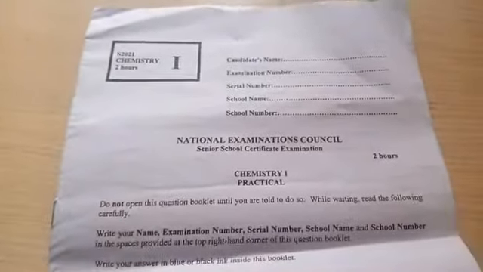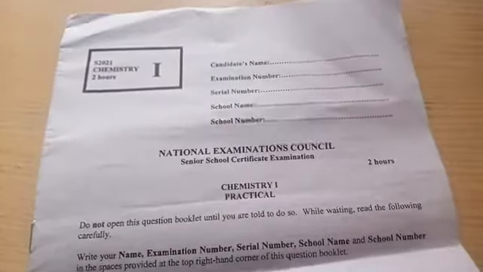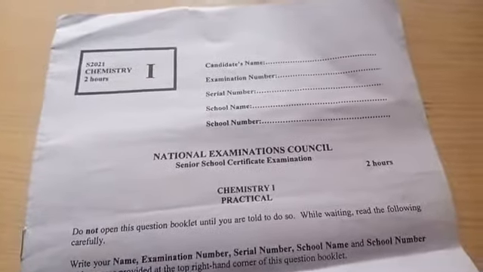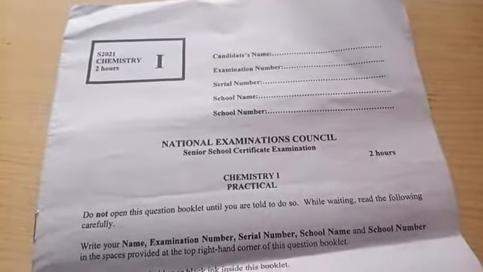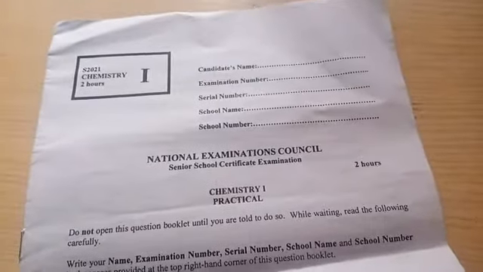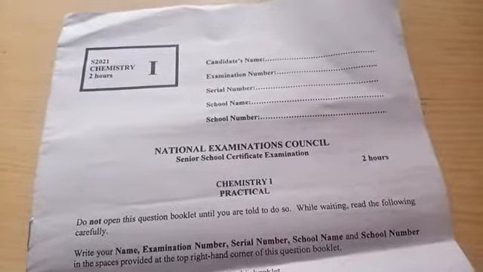Today we shall be treating the just concluded NECO chemistry past questions. So let's get right into the business of the day.